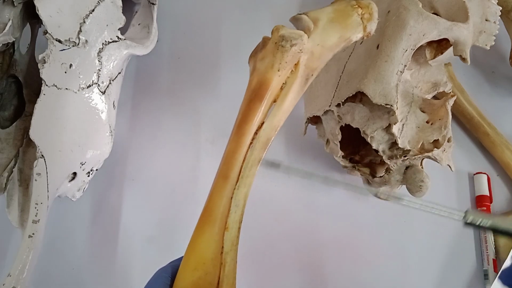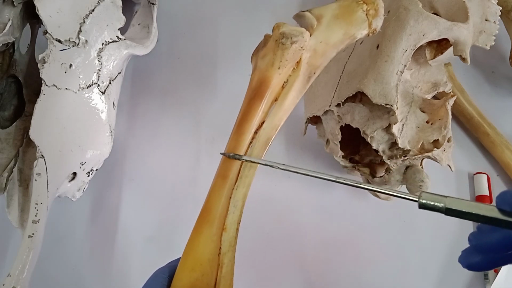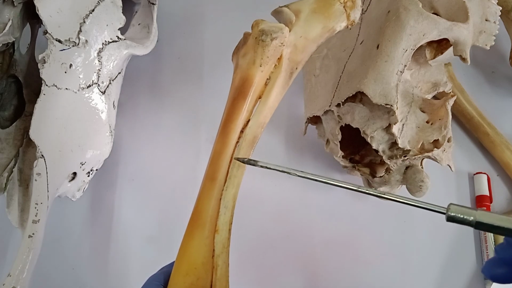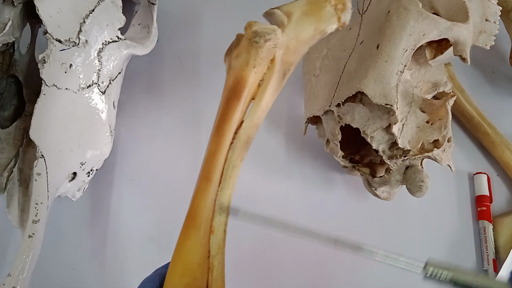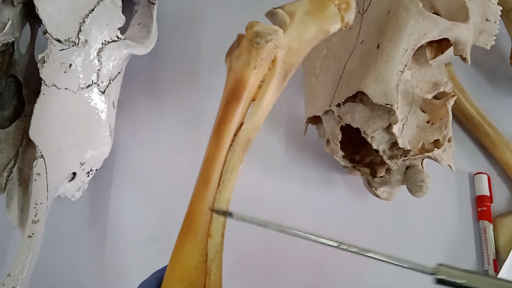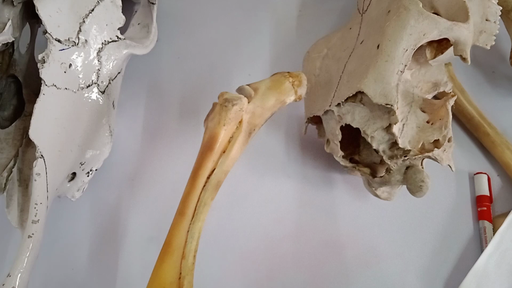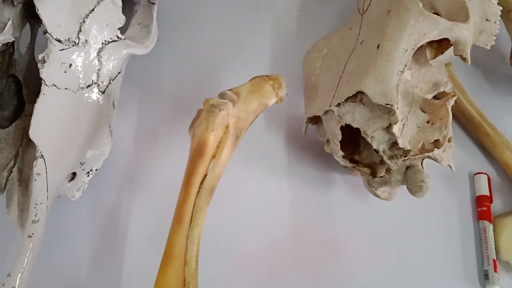And this type of joint, because there will be no movement between these two bones, because in the fibrous joint the main thing is that there should be no movement. So between these two bones there is no movement, and this type of joint is classified as the syndesmosis. So this is the syndesmosis type of joint.